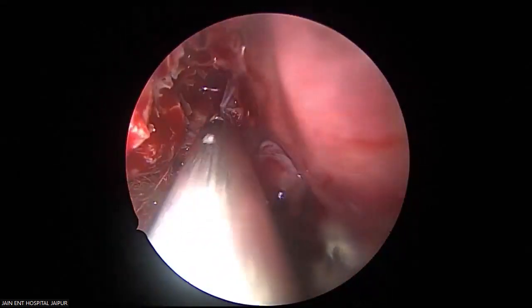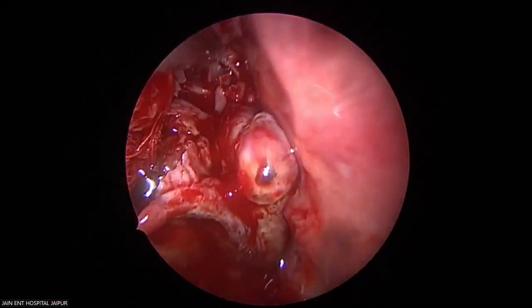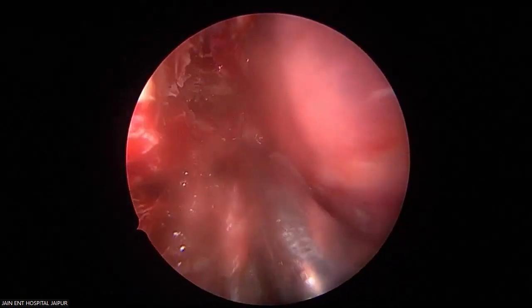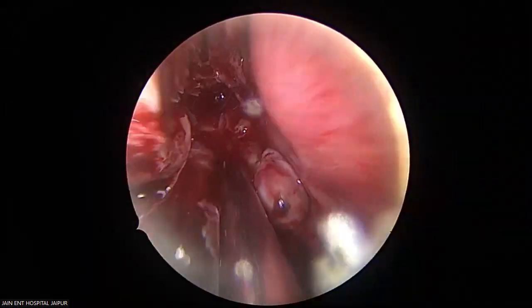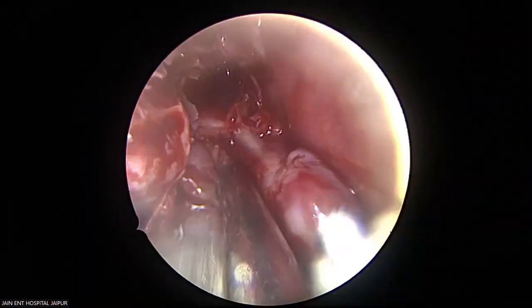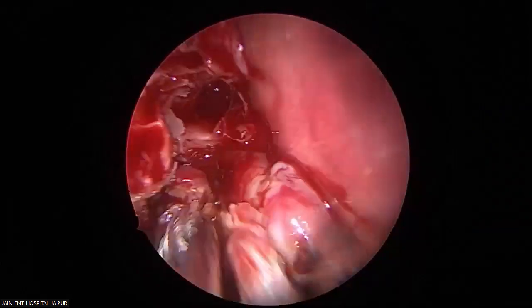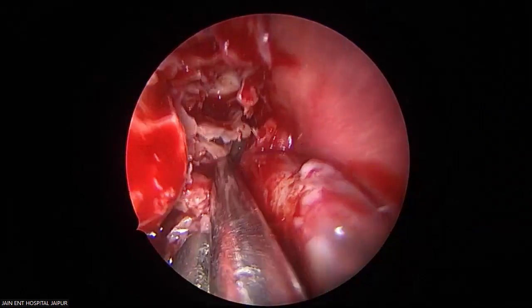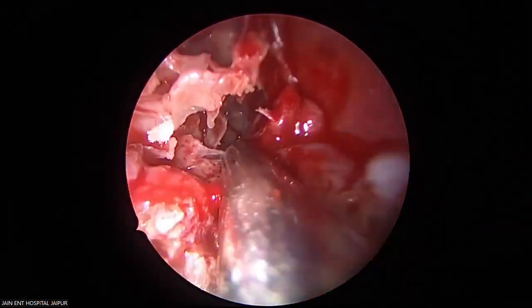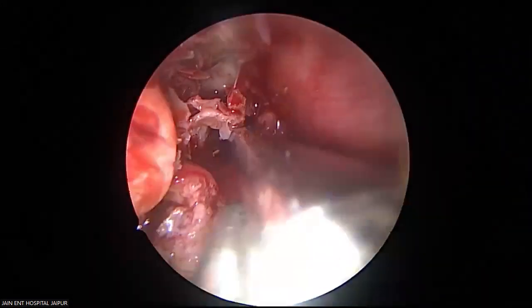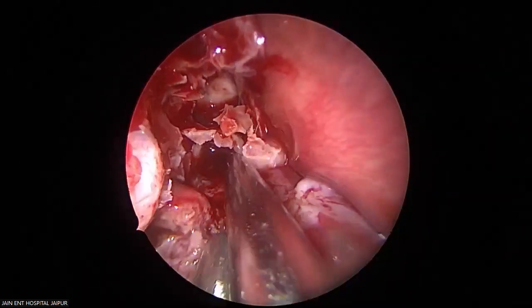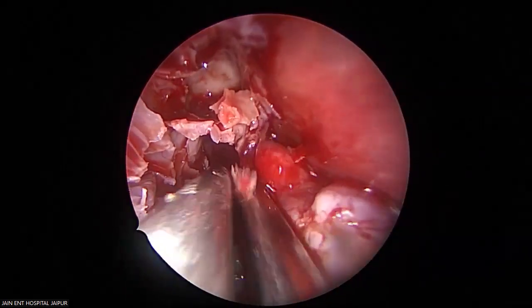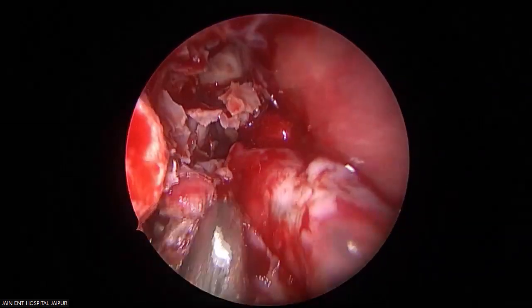See the tumor going up? See the tumor there? This is the tumor there. And that is the sphenoid sinus behind. Pass the close.